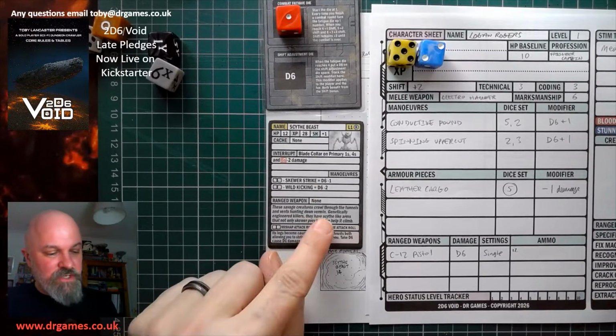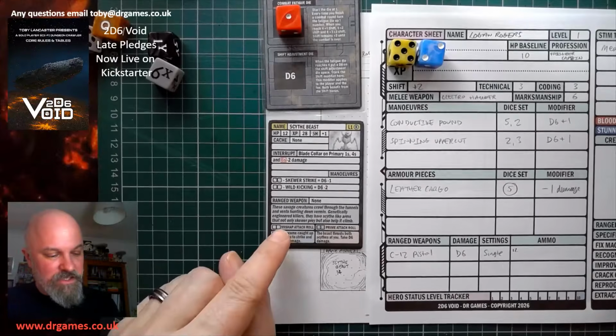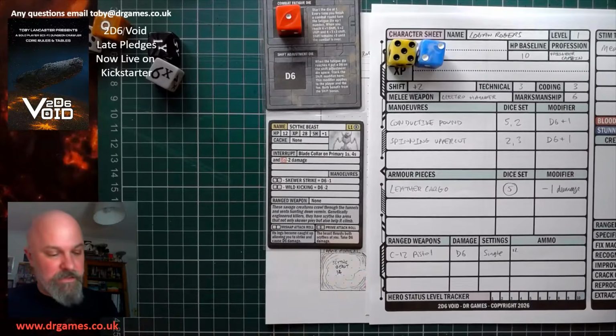These savage creatures crawl through the tunnels and vents, hunting down vermin. Genetically engineered killers, they have scythe-like arms that not only skewer prey but also help it climb.